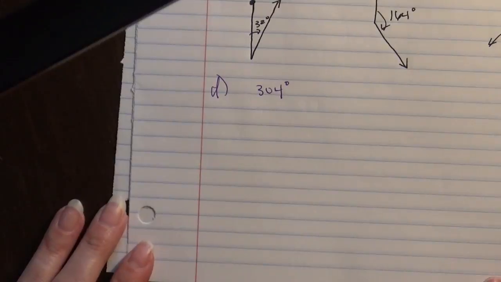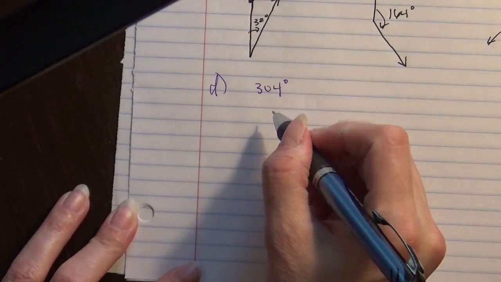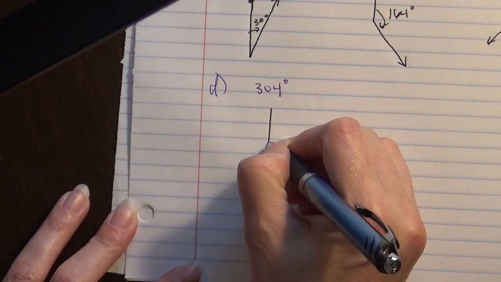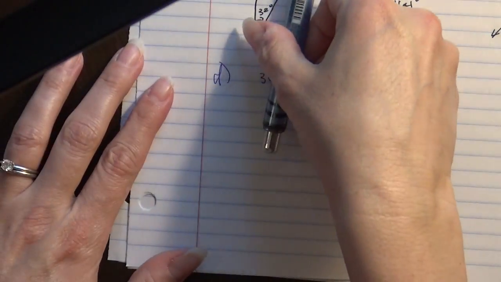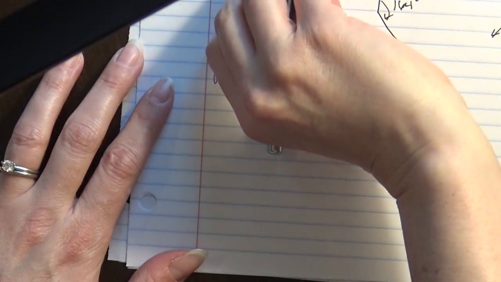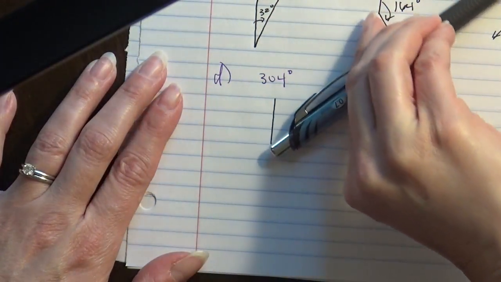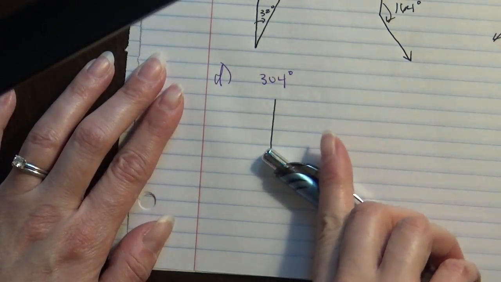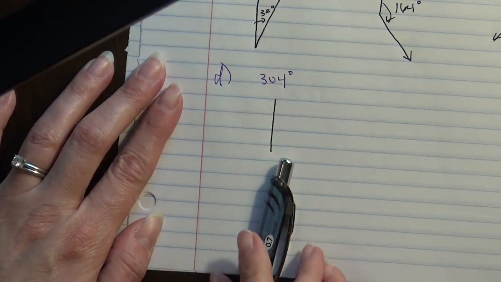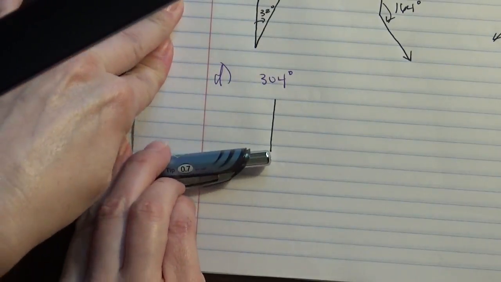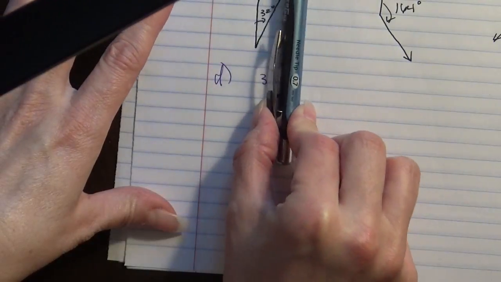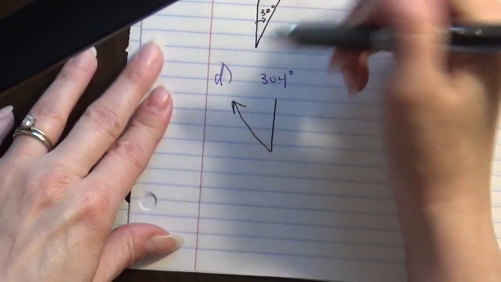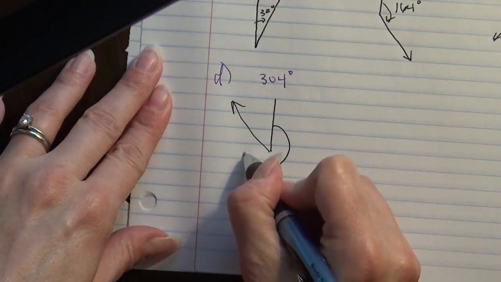In part D, 304 degrees, we start due north, draw a vertical line, and then from that vertical line we want to measure 304 degrees. I'm going to turn around this way, that'll be better. There's 90 degrees, that's 180 degrees, that's 270 degrees, and then I know all the way back up would be 360, so I'm somewhere in this area now. So 304 would look like that.